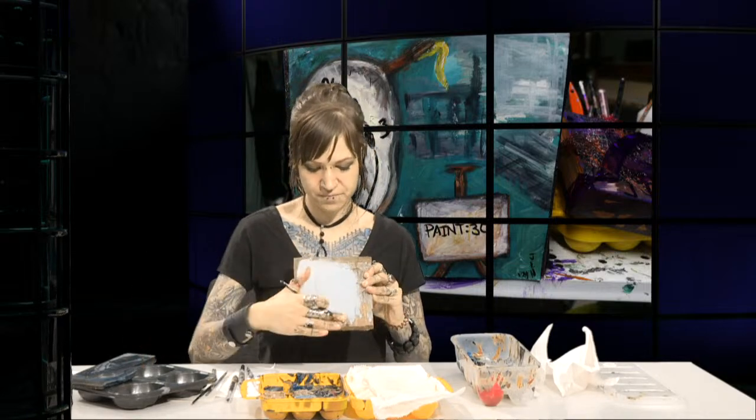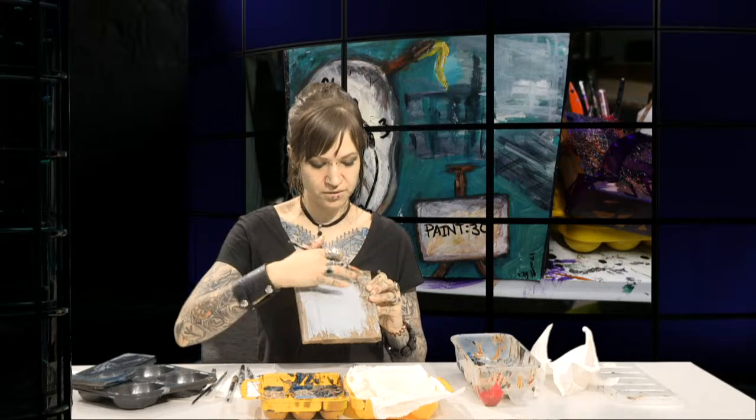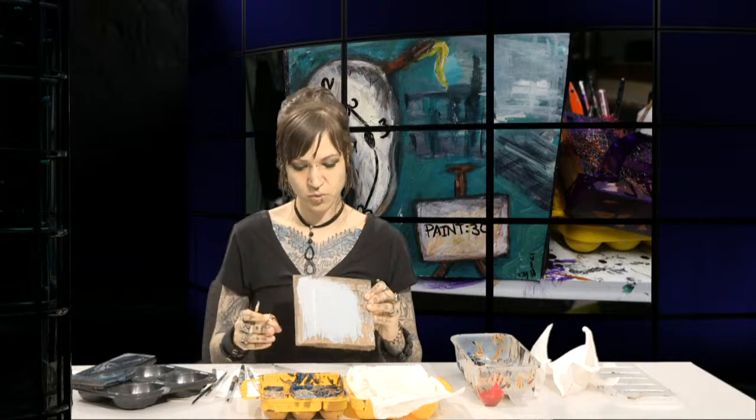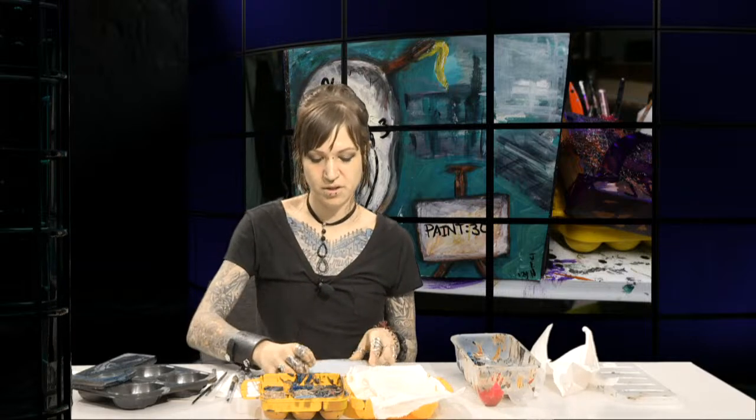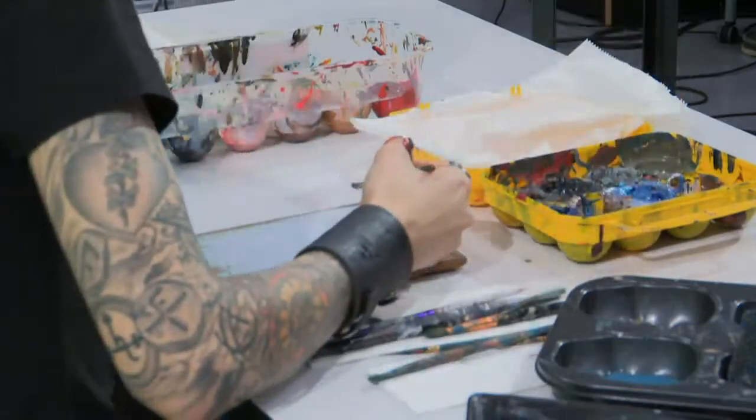So I have gesso down on here, and I don't want to color all of this. I want to keep the natural wood. So I'm going to start with just painting a background. I think I'm just going to do something a little more neutral.